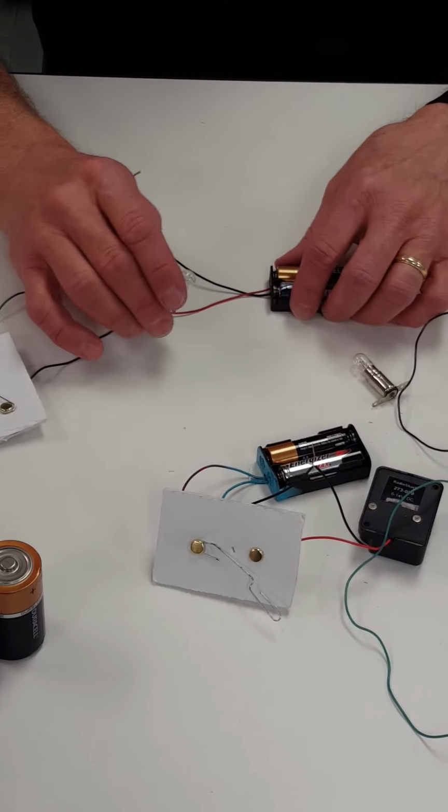There's a couple of different types. This type, as you can see, you push it in and turn it to lock it in place, and then you would connect the wires here. I kind of prefer this type because students are a little more familiar with it because it simply screws into place. And then you connect the wires on each side of the light bulb.